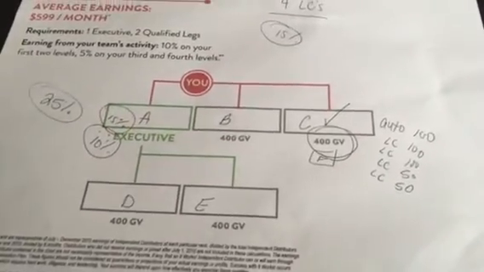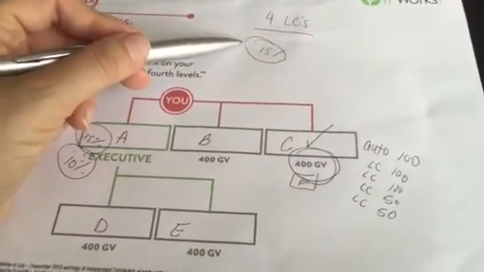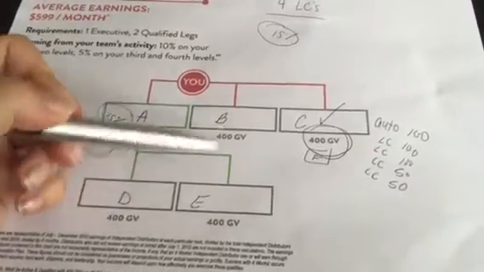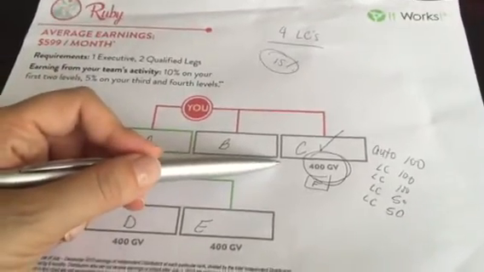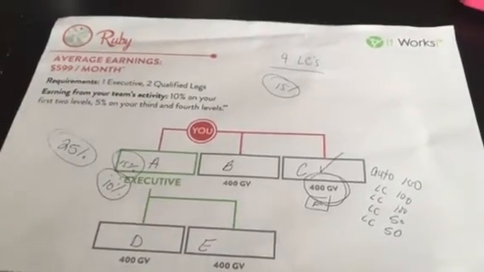Remember, anytime you sign loyal customers beyond your 4, we are going to do what we call place to promote, meaning we're going to be moving our customers under these distributors to help get them to that 400. You still will make money on them. And at the end of the month, I hope to see everyone Ruby or beyond.